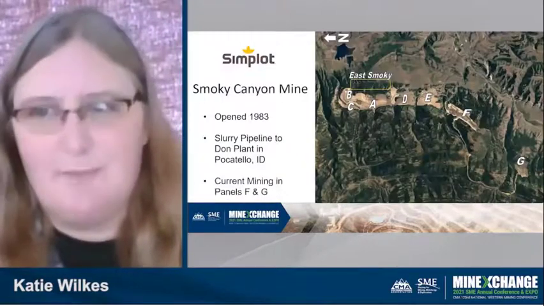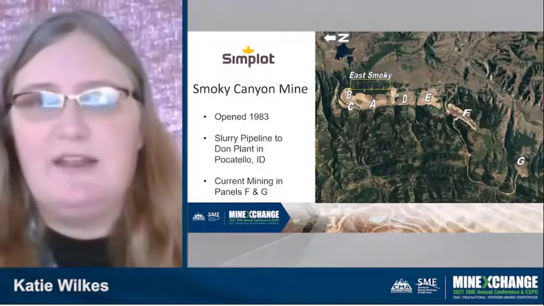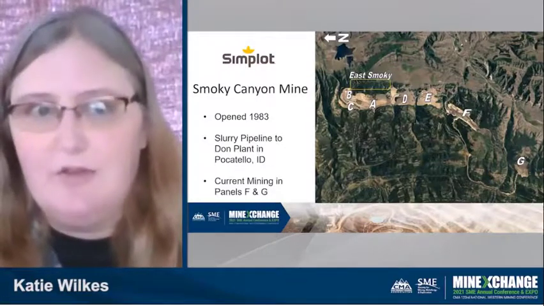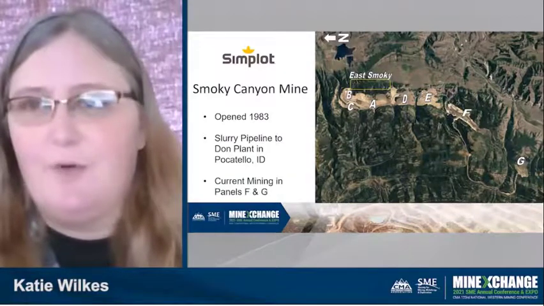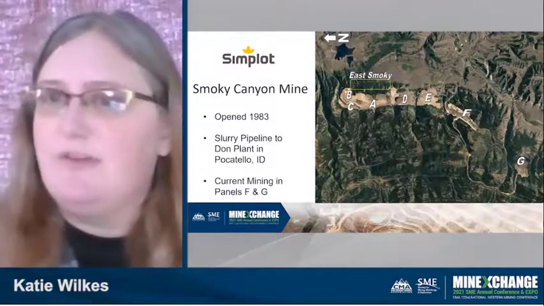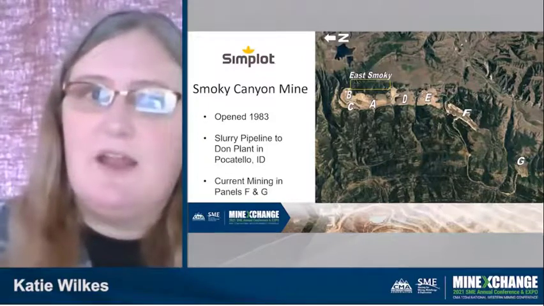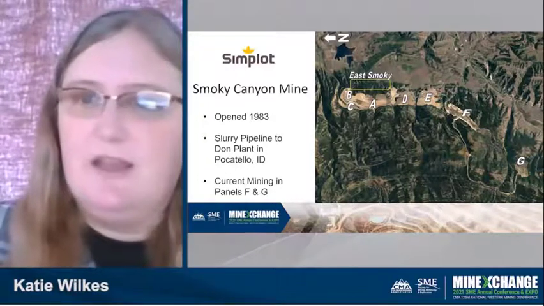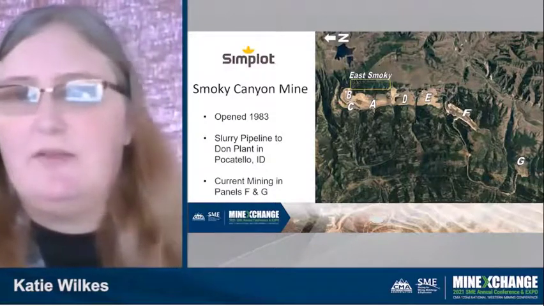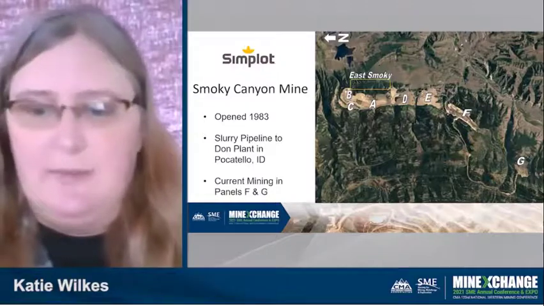The Smoky Canyon Mine itself opened in 1983 and began shipping its ore slurry via a pipeline to the Don plant in Pocatello, Idaho. There they create many fertilizer products for use in the agribusiness sector. They've been mining ever since and are currently operating in panels F and G on the image. The other panels are mostly mined out and reclaimed.